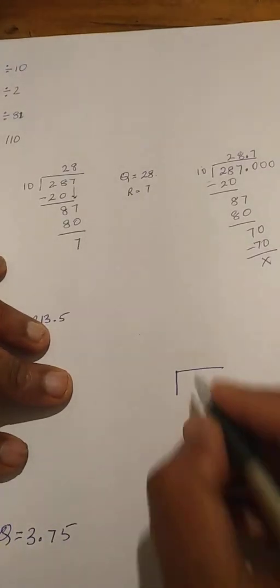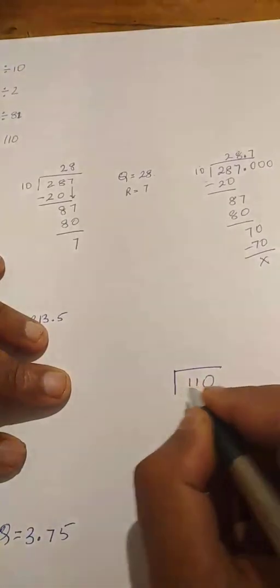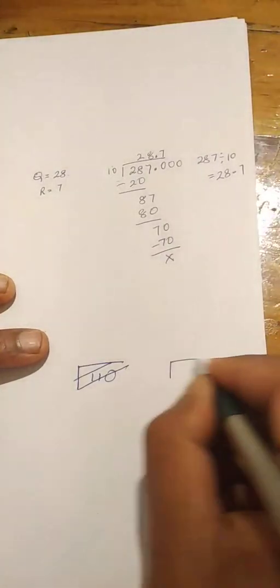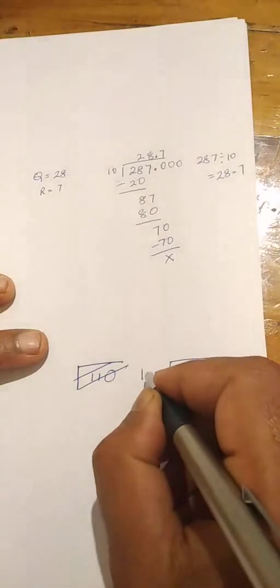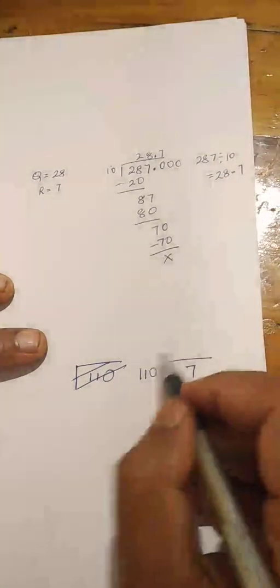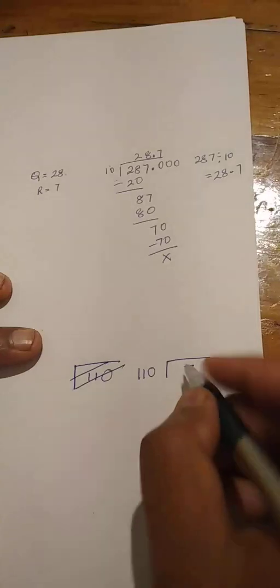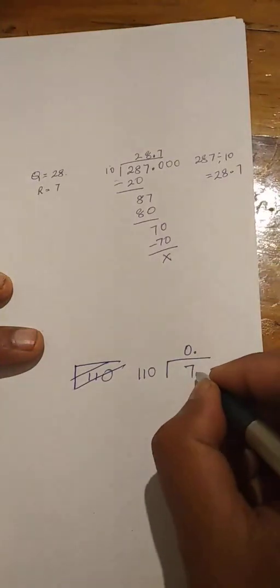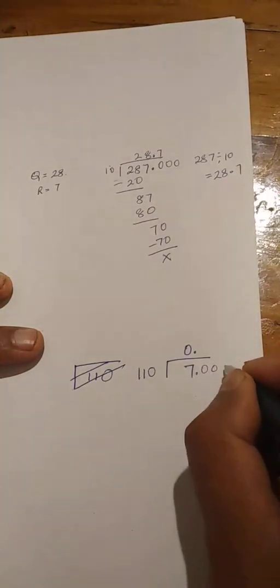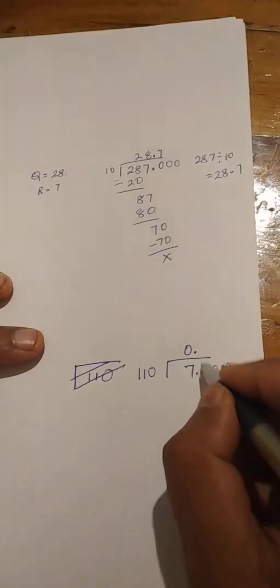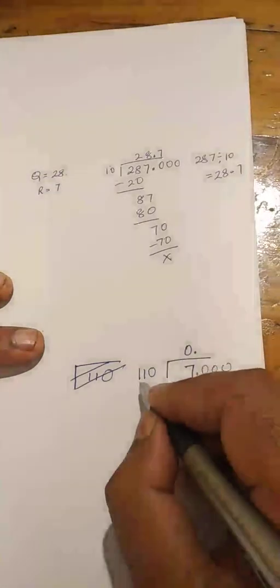So I'm going to write 110, and 7 is to be divided by 110. Now obviously 110 is larger than 7, so there is nothing to do. We might say that we cannot do this division, but what we can say is 0. Now let's see. Remember, 7 is the same as 7.000. 0 point. Now let's take the first 0.